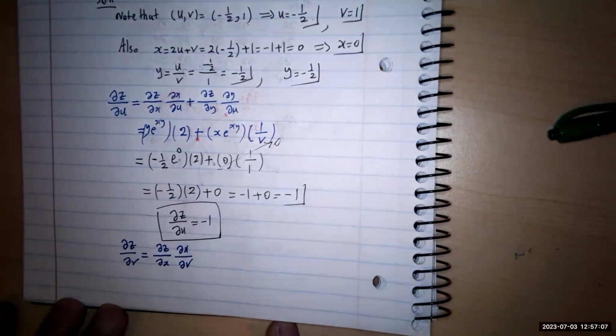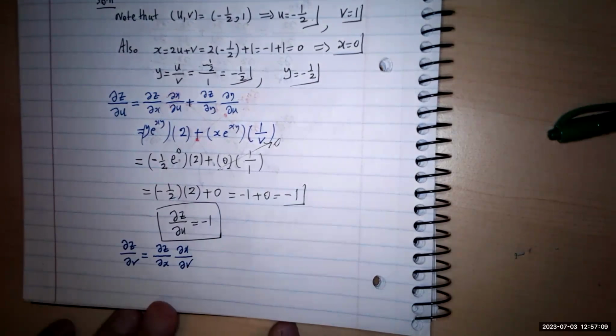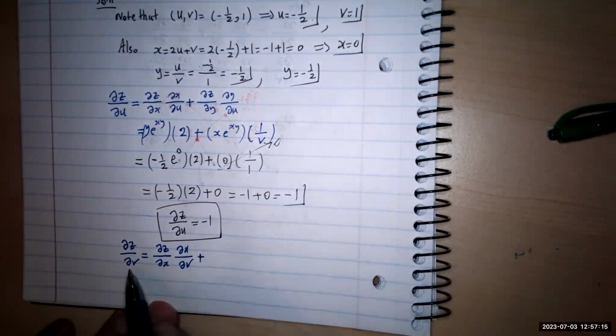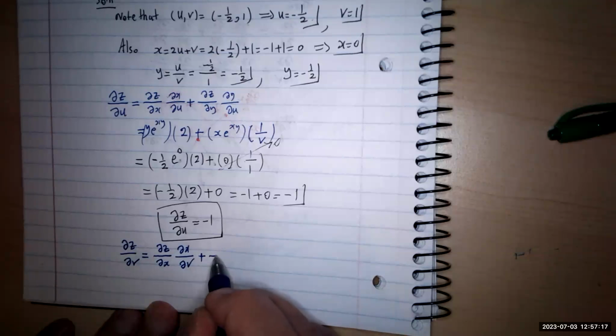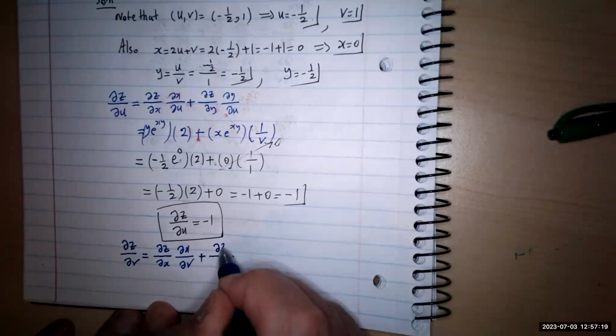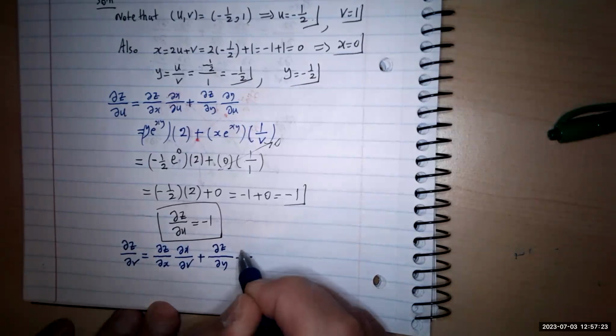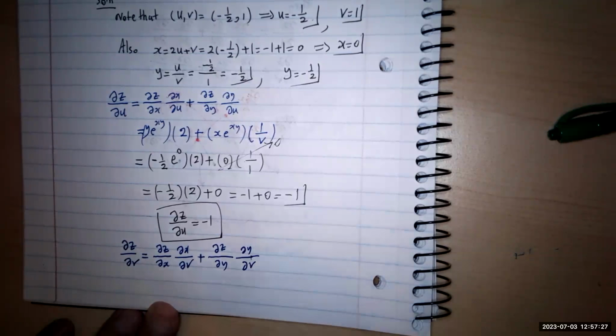Chain rule, outside, inside. Plus z is a function of y as well, so it's going to be ∂z/∂y. y is a function of v, so it's going to be ∂y/∂v. That's the formula.